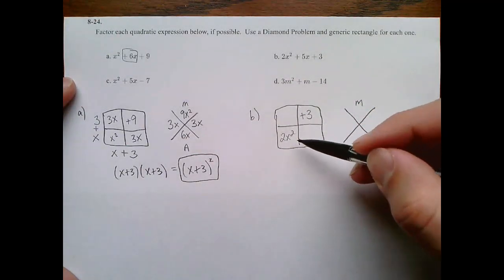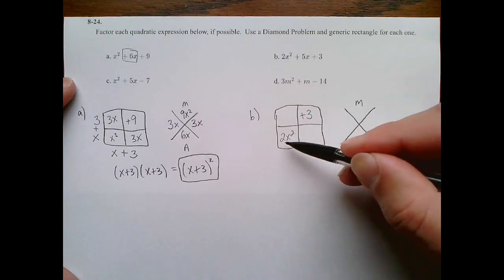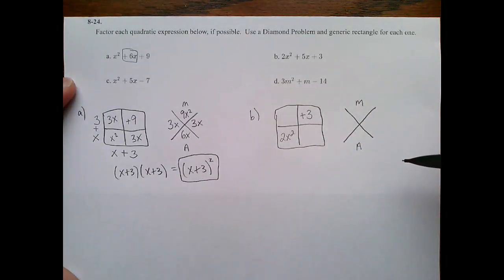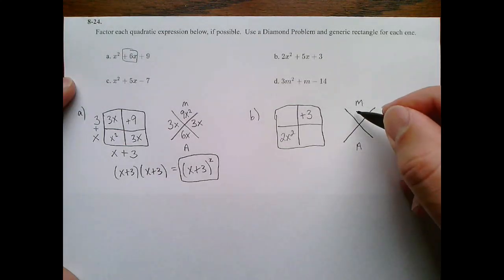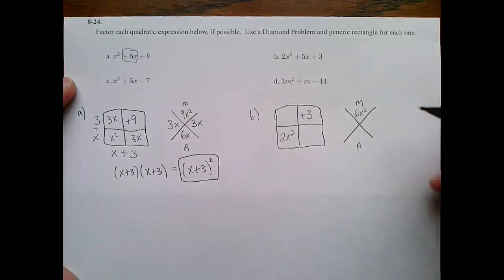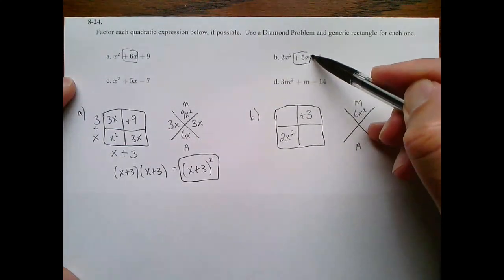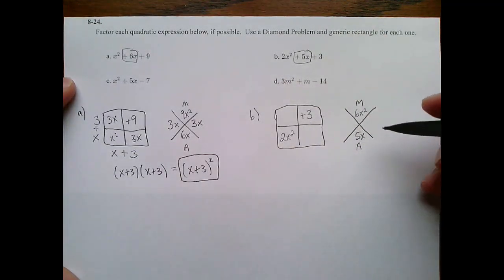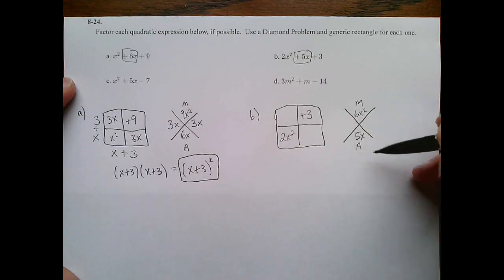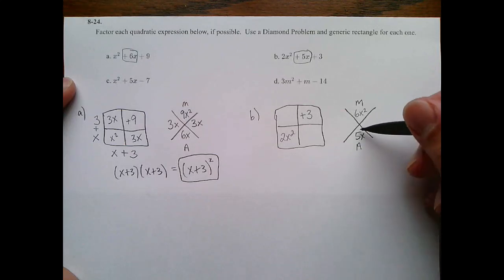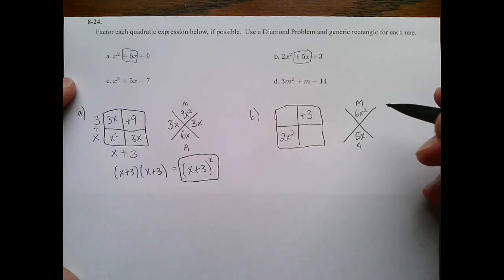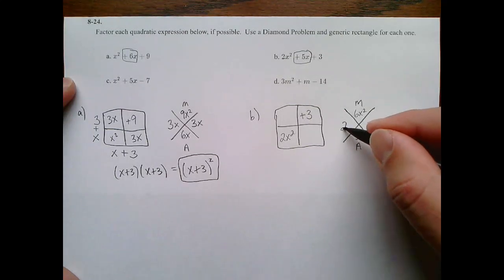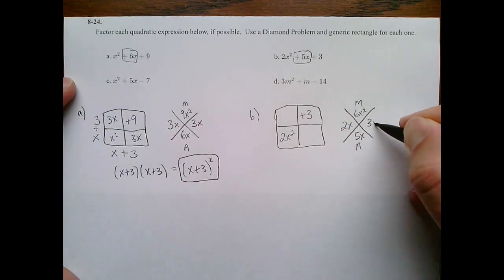So I know that this diagonal should multiply to the same thing as this. So what is 2x squared times 3? Well, 2x squared times 3 is 6x squared. I know they need to add up to what I have here. So this will be 5x. So now I'm thinking to myself, what are two things that multiply to 6 and add up to 5? Well, the only things that multiply to 6 are 1 and 6 and 2 and 3. It can't be 1 and 6 because they would add up to 7. So in this case, it has to be 2 and 3. So it'll be a 2x and a 3x.